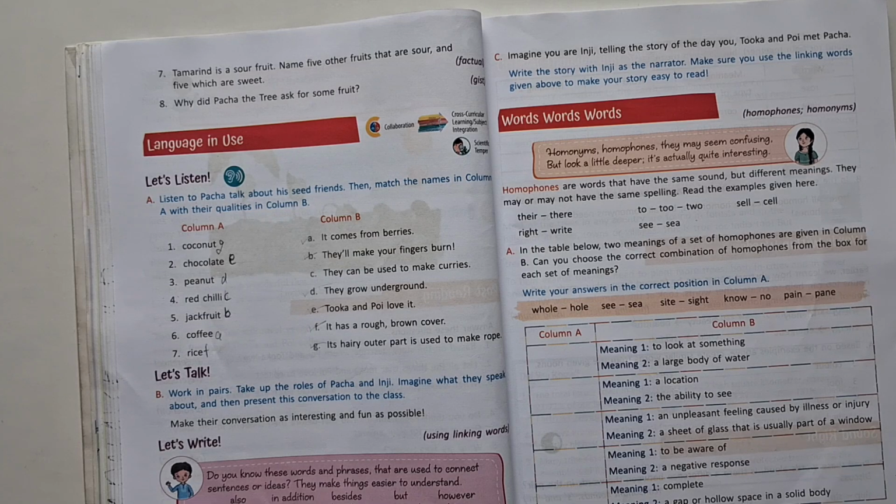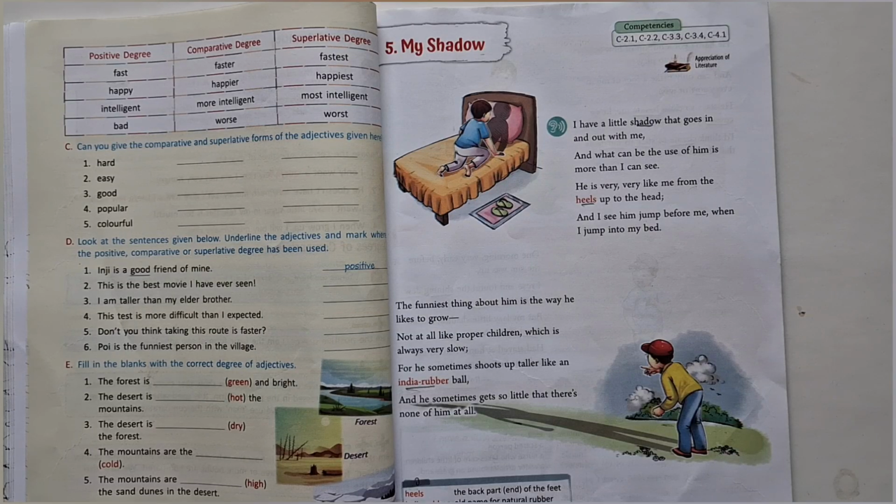Okay, and when we plant a seed inside soil, and water it and keep it in sunlight, from this one seed we get a new plant. In the next lecture we start the fifth chapter, a poem, My Shadow. We start in the next English lecture.